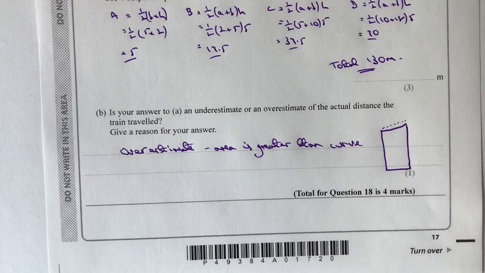You might want to elaborate on that a little bit, but it is only a 1 marker, so you're making your case really for either an overestimate or an underestimate.